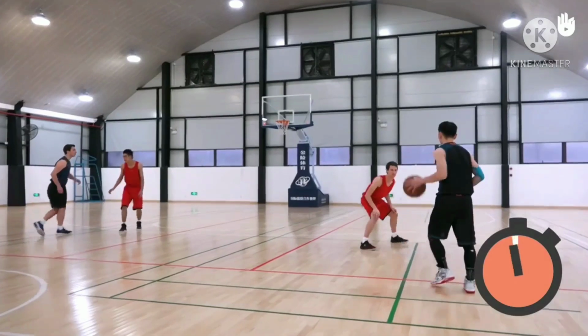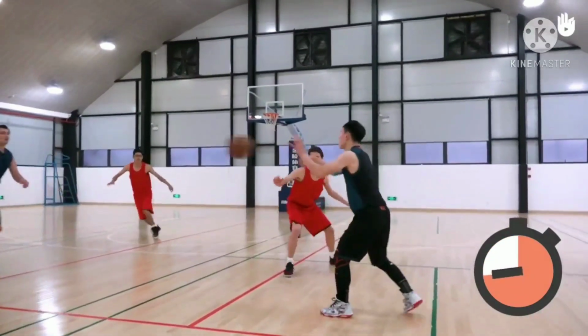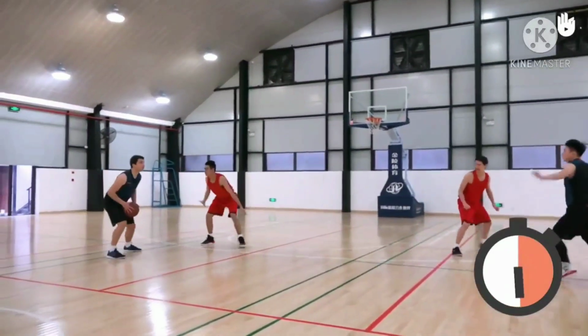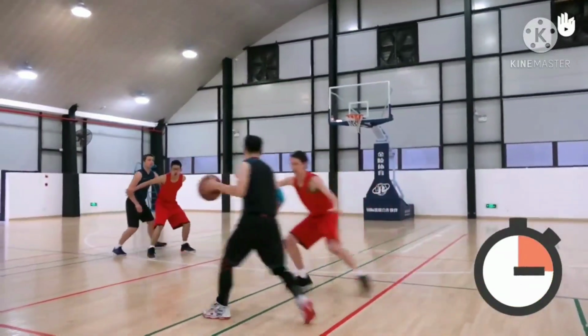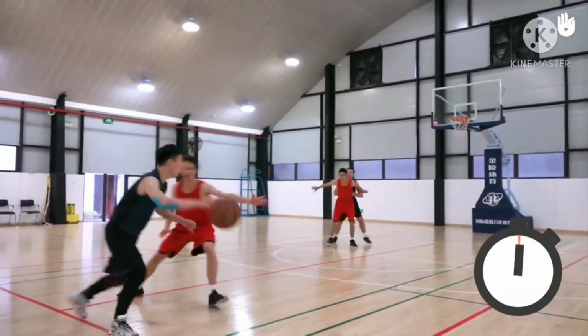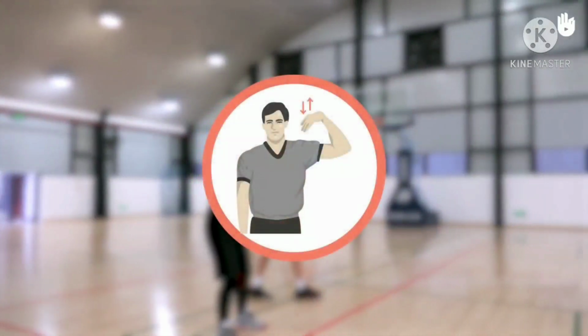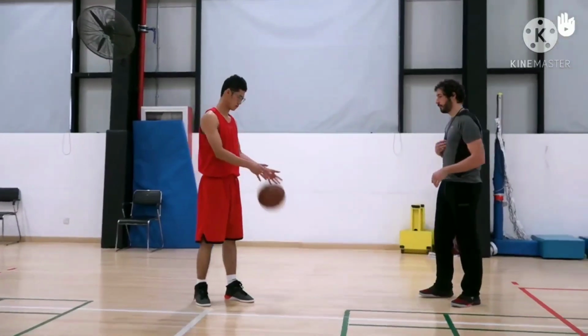The attacking team has 24 seconds to attempt a field goal from the moment they take possession of the ball. If by the end of the 24 seconds the team still hasn't taken a shot, the referee will whistle and turn the ball over to the other team.